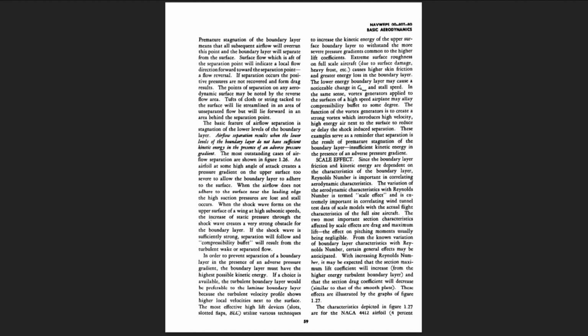These examples serve as a reminder that separation is the result of premature stagnation of the boundary layer, insufficient kinetic energy in the presence of an adverse pressure gradient. Scale effect. Since the boundary layer friction and kinetic energy are dependent on the characteristics of the boundary layer, Reynolds number is important in correlating aerodynamic characteristics.